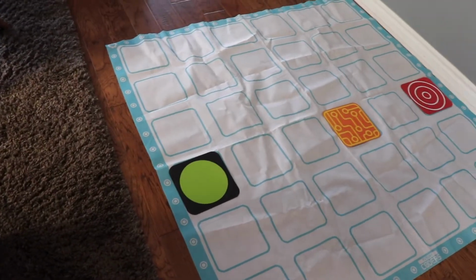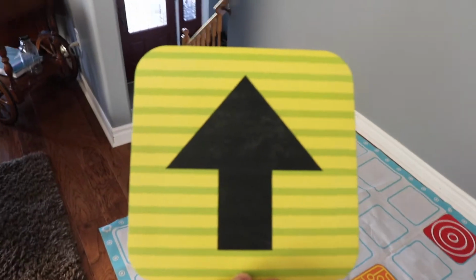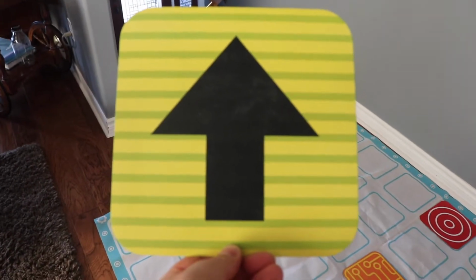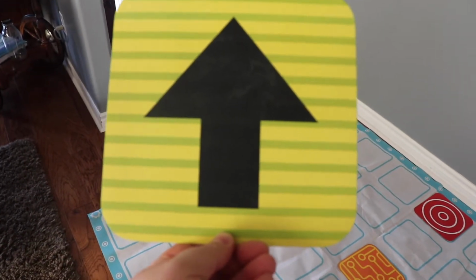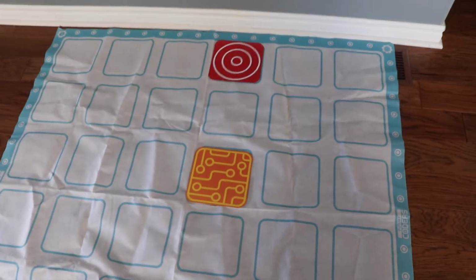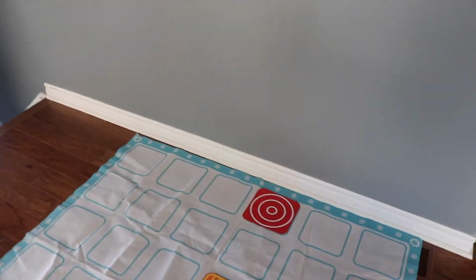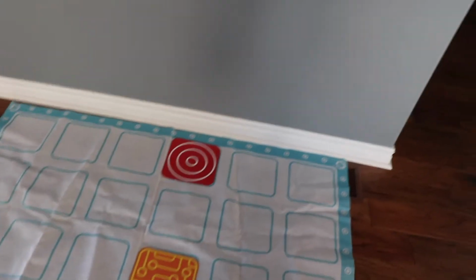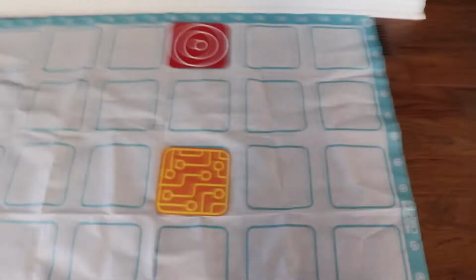So you would get a kid to start on this green space, and then using these type of cards, which are directional arrows, we get the kids to figure out how to move the robot from this green spot around the block to the red stop. Okay, so really simple. So we have a kid volunteer to be the robot, and we'll have the rest of the class drop these arrows.